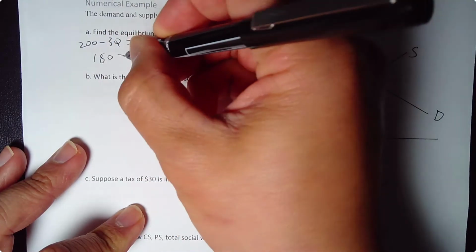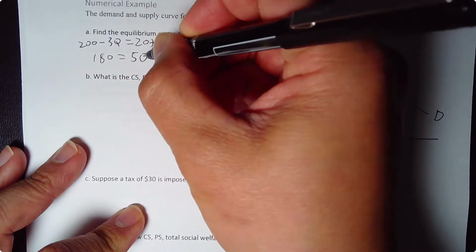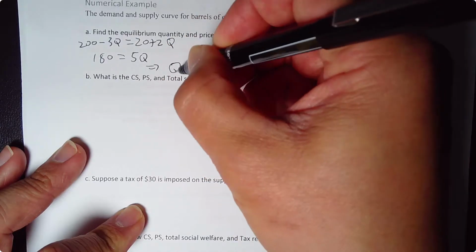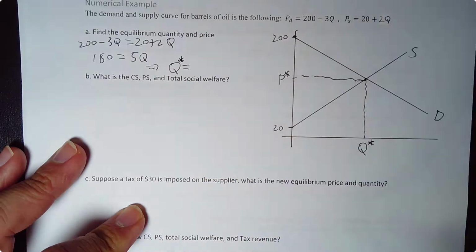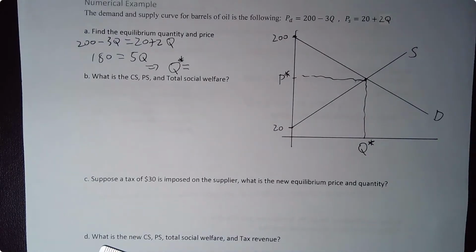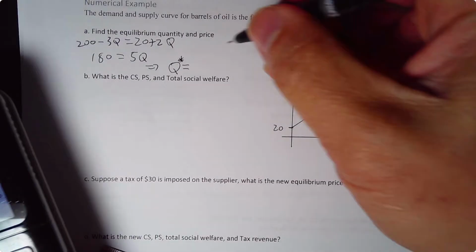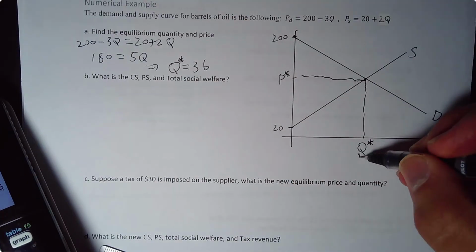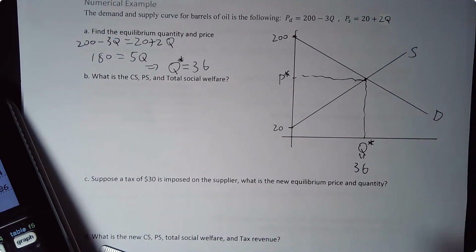180 equals 5q. Therefore, q star. Put a star when you reach your conclusion. 180 divided by 5, and that's going to be 36. So here we go, my Q star, my equilibrium quantity, is 36.